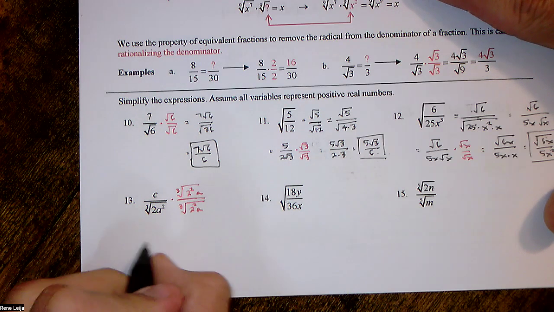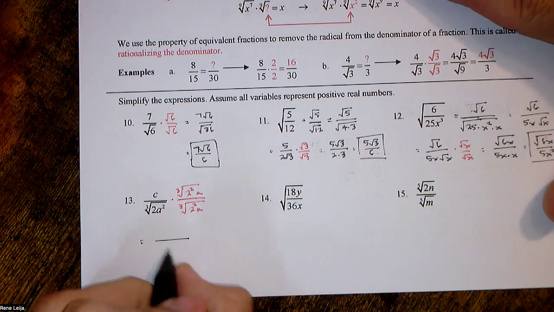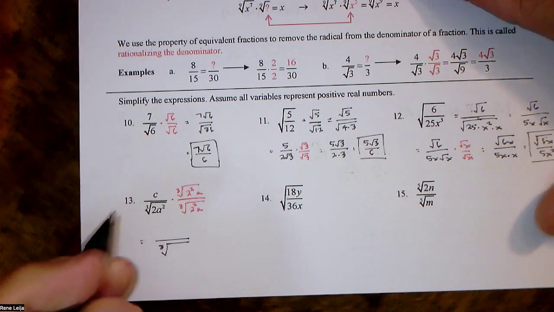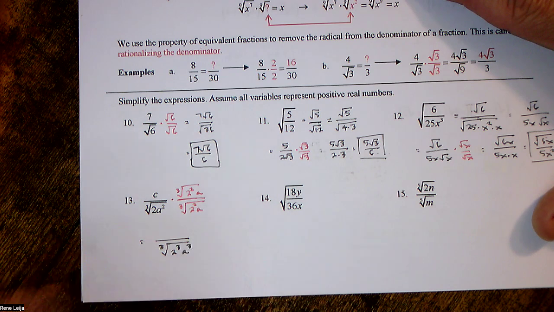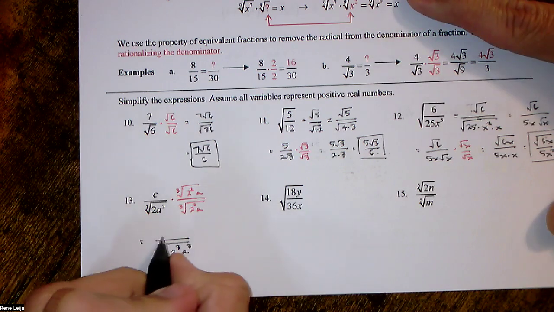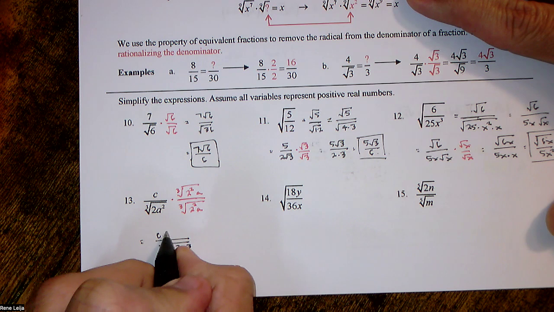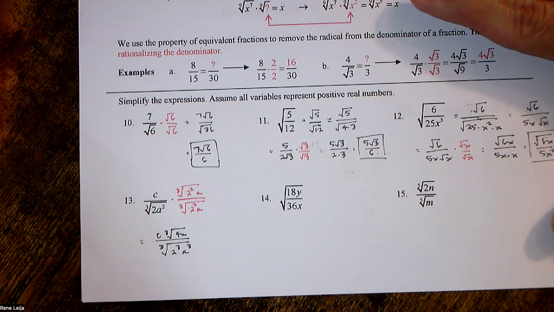Now, in the bottom, let's just look at this for just a second. So we have the cube root of, well, 2 to the third times a to the third. And then in the top, all I have to do is just combine this, c times the cube root of, well, 2 squared is 4, and then there's the a.